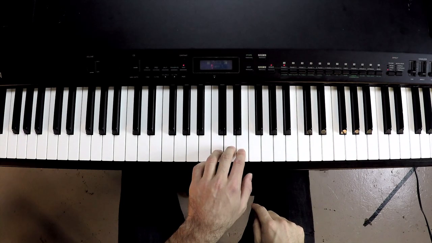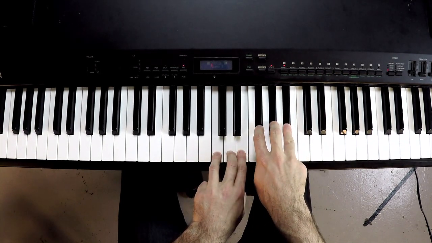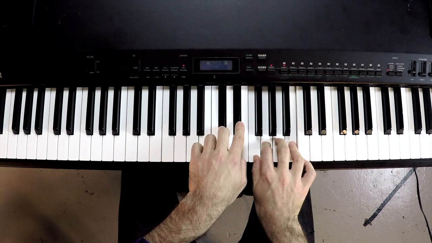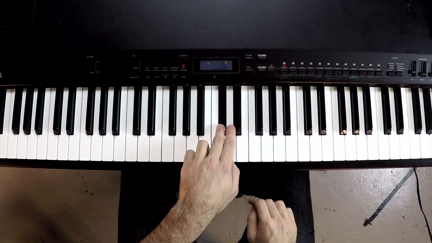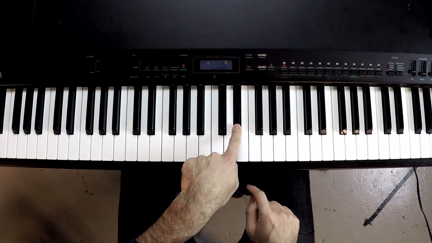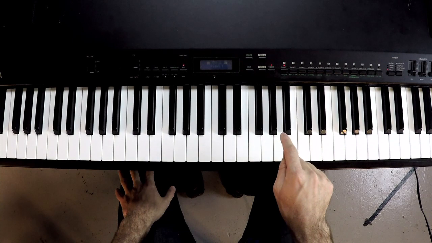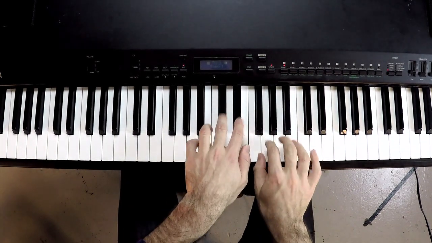There's the one that contains these notes, and then there's the one that contains all the notes that this one skips over. Both are whole tone scales. From C sharp up a whole step, we have D sharp, up a whole step, F, up a whole step, G, up a whole step, A, up a whole step, B. Two separate, totally viable whole tone scales.